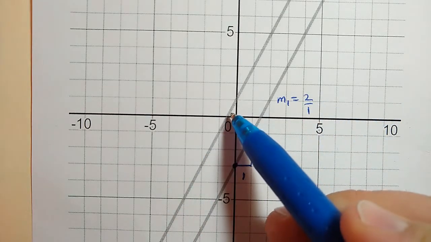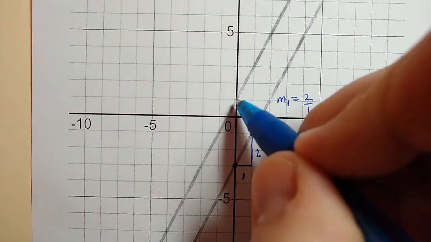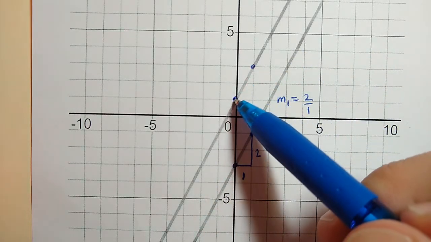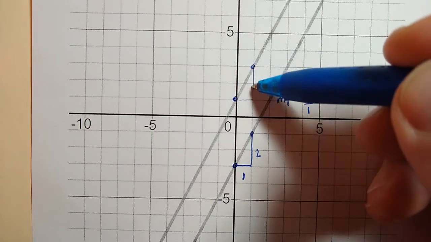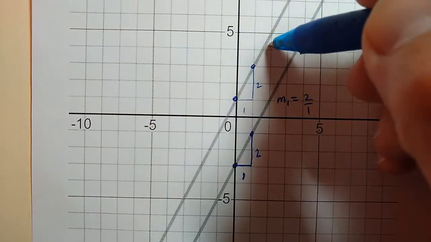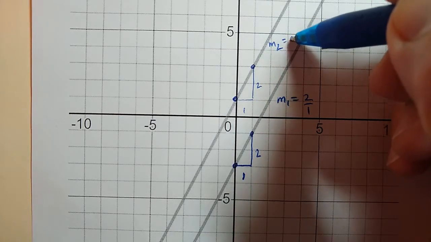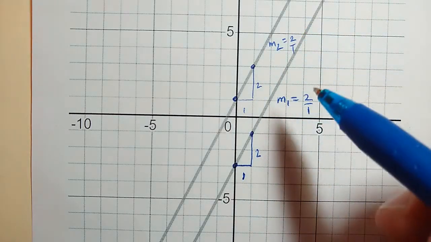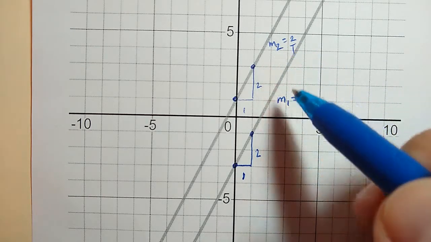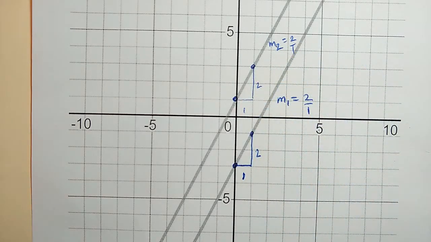We have another line right next to it here. It is a parallel line. I can identify 2 spots on this as well. And once again, we have a run of 1 and a rise of 2. And so we get the same slope. So I'm going to just write up here M2 equals 2 over 1 as well. So you notice that I use a little subscript on each of the slopes so that I can tell which one is which just by looking at the slope number.